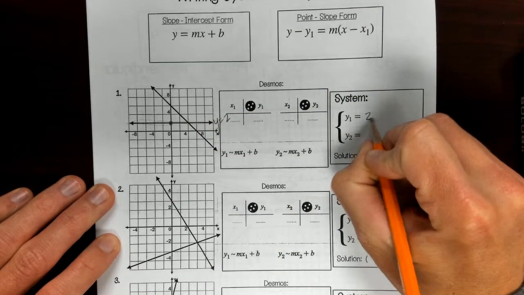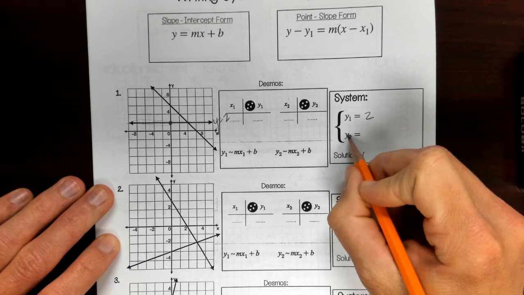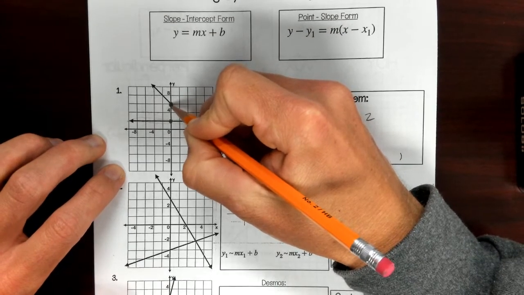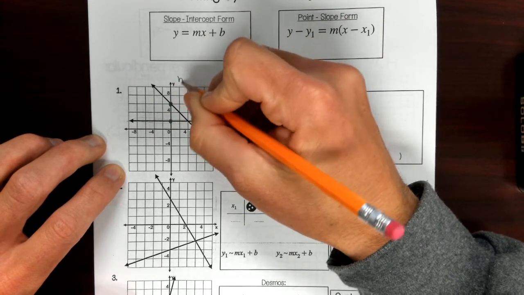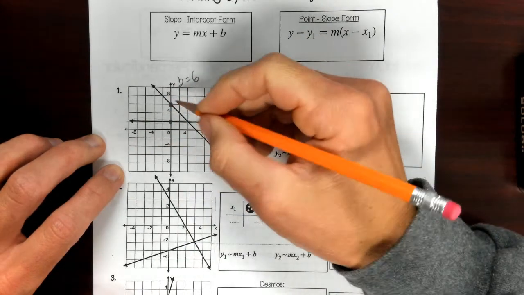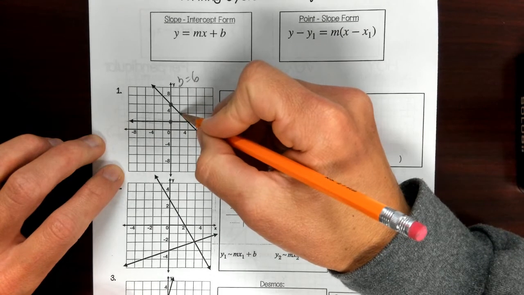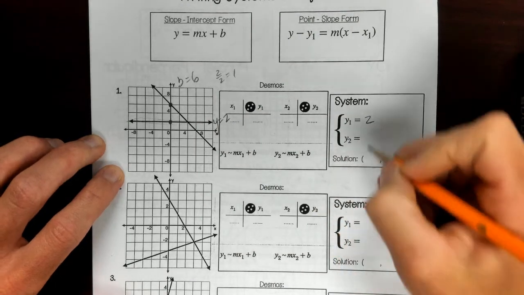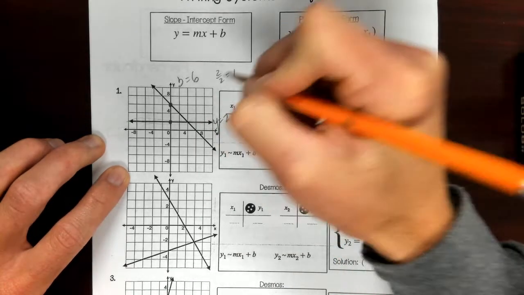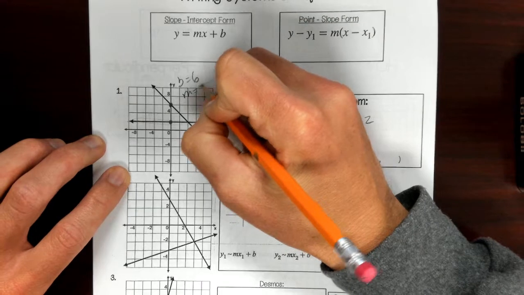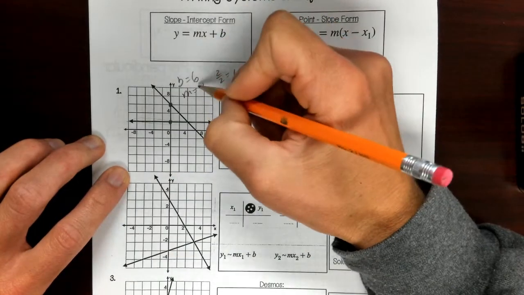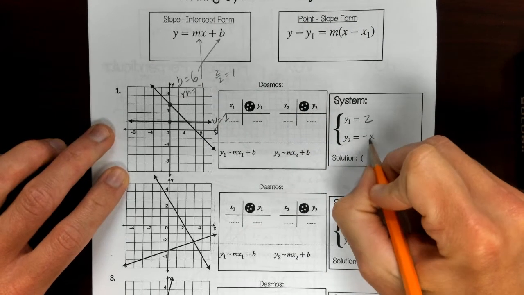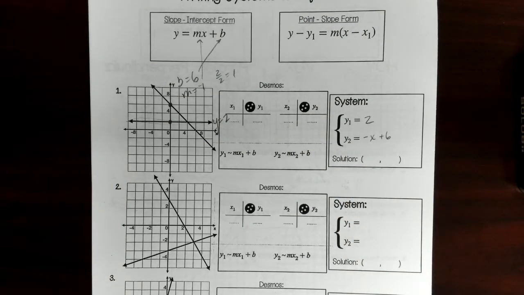So y equals 2. Now the second thing, y equals, what I'm going to do is start with my y-intercept. Your y-intercept here is at 6, so b equals 6. Now you look at your slope, you're going to go down 2 over 2. So 2 divided by 2 is equal to 1. So we have a slope of -1. So m equals -1. Again, we're plugging into this form. So boom, boom. So y equals -x plus 6.